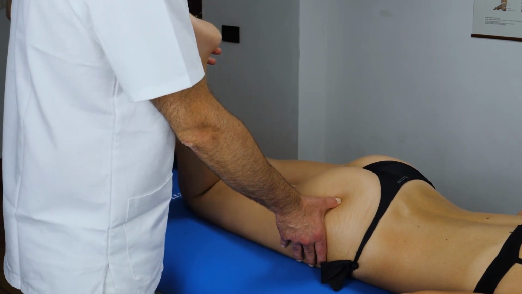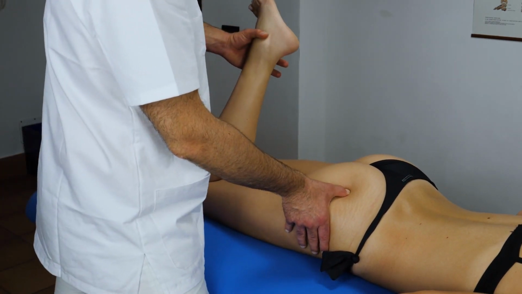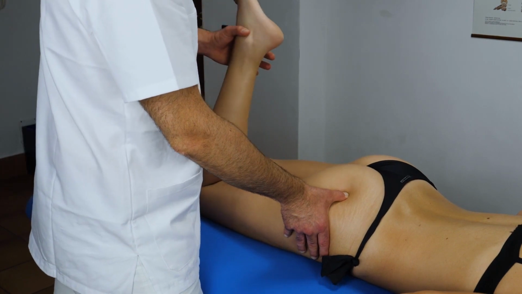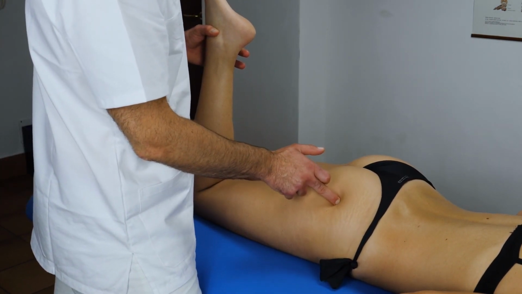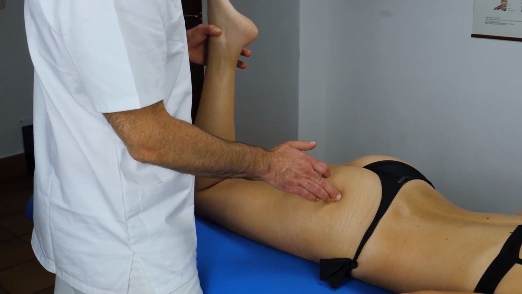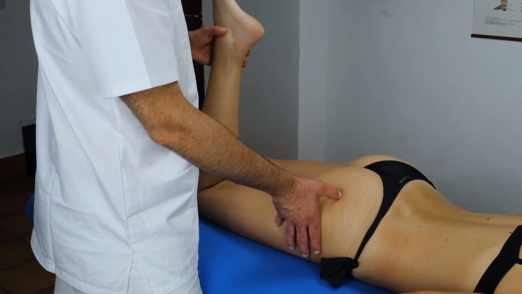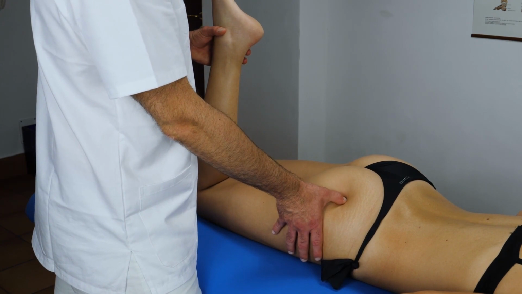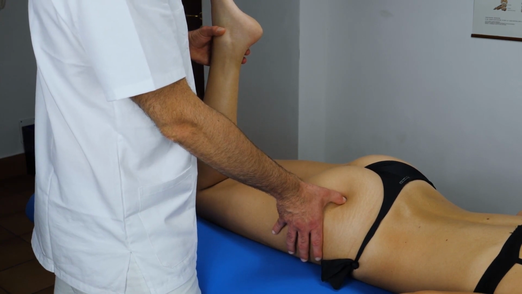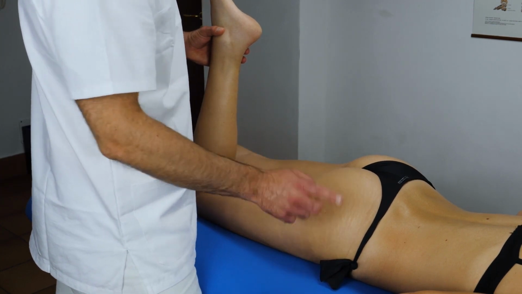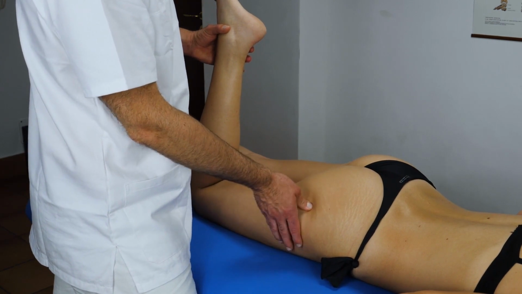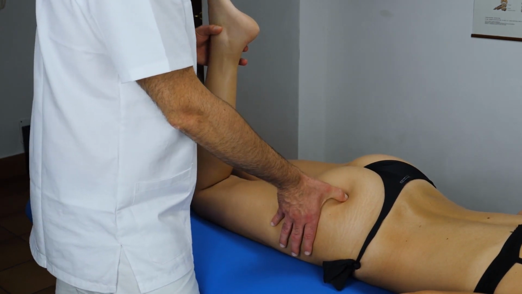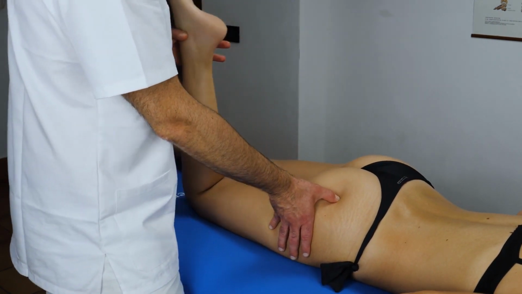My left hand is doing the passive movements, whereas my right hand with the thumb is doing the myofascial technique on the piriformis muscle. We could also use another technique: ask the patient to contract the piriformis muscle, to move the leg towards the other leg, and then we can ask her to relax, and then we can do further compressions. Of course, this is the typical compression and relaxation of the muscle, so we use this to inhibit the muscle.